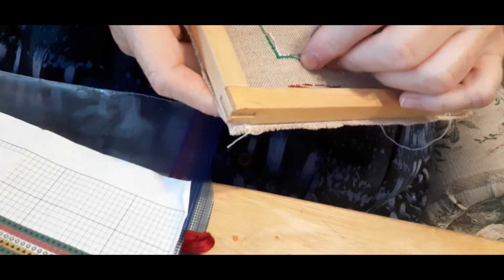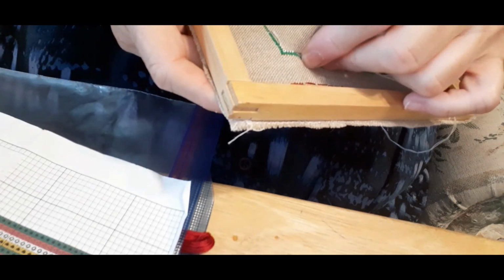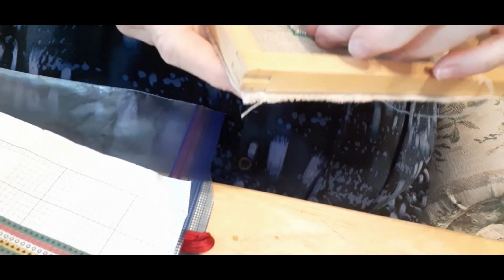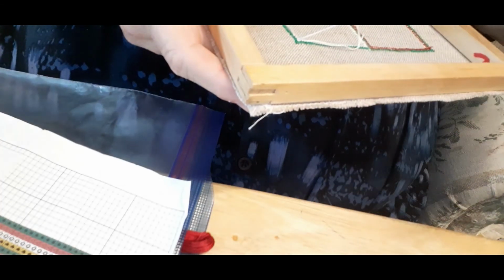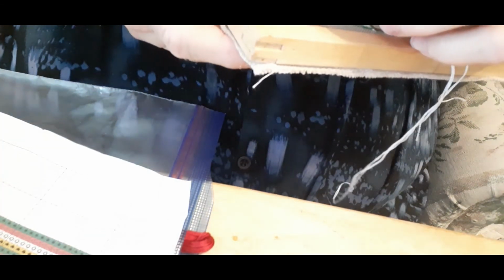Anyways, we need to be starting this, we can start this under here. I'm kind of in a weird spot because I finished right at the corner. And I'm going to pull that in. There's my little wee knot.